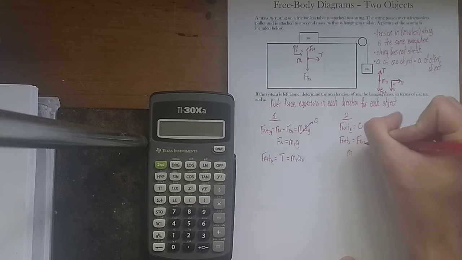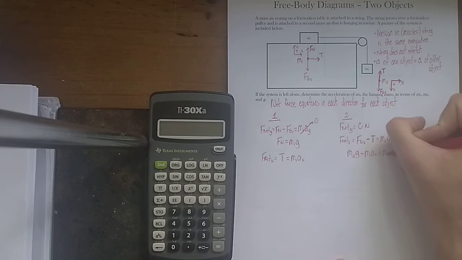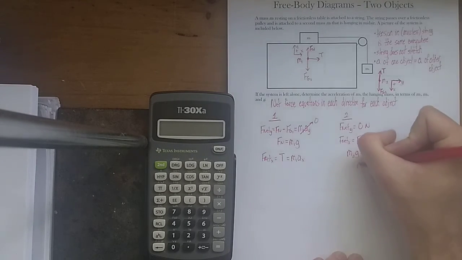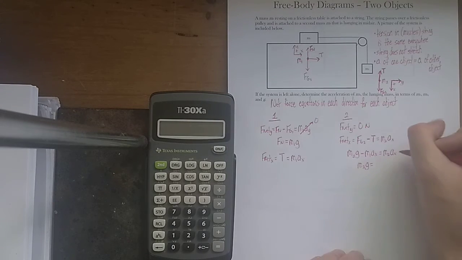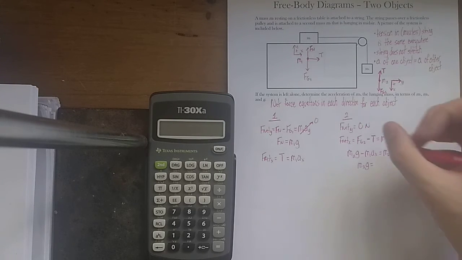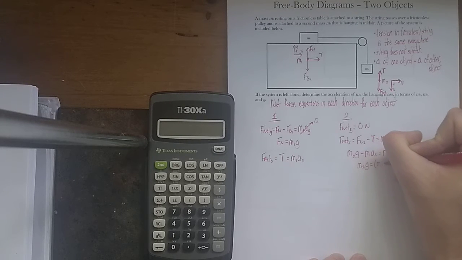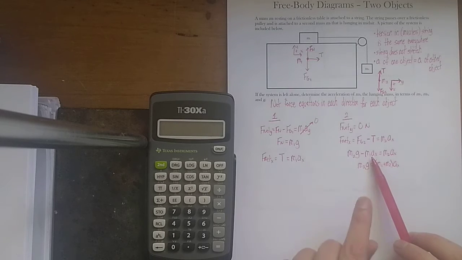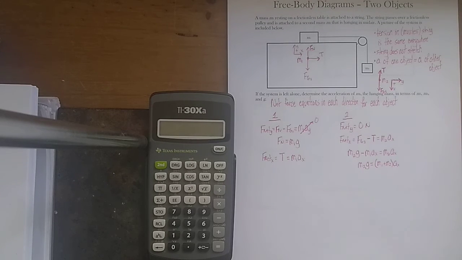So rewriting, I have, instead of Fg2, I'm going to write m2 g minus m1 ax equals m2 ax. I'm going to add the m1 ax over to the other side. So I get m2 g equals, and since I will have an ax in both those terms, I'm going to take the ax out, leaving me with m1 plus m2, and ax outside the parentheses. If I redistributed this ax to both sides, I would have m1 ax plus m2 ax, which is what I would have gotten if I just added this over. I just did two steps at once.